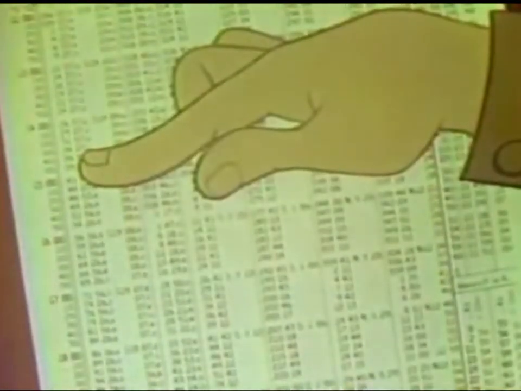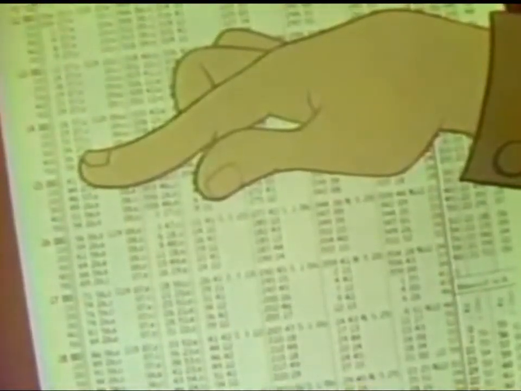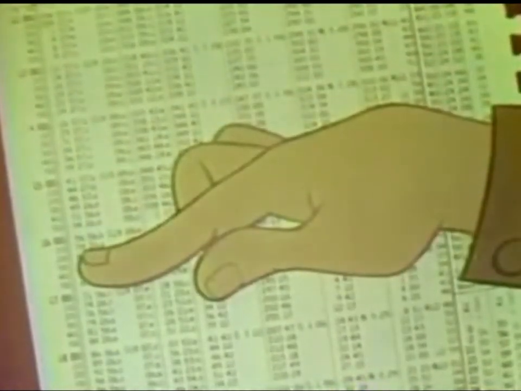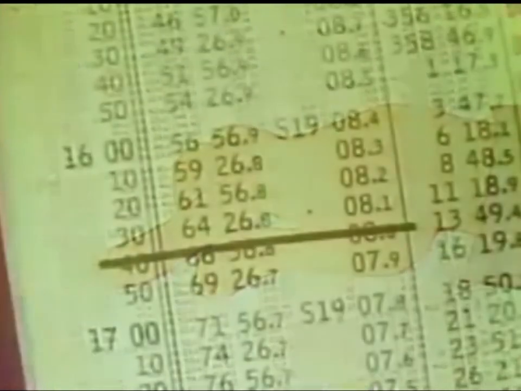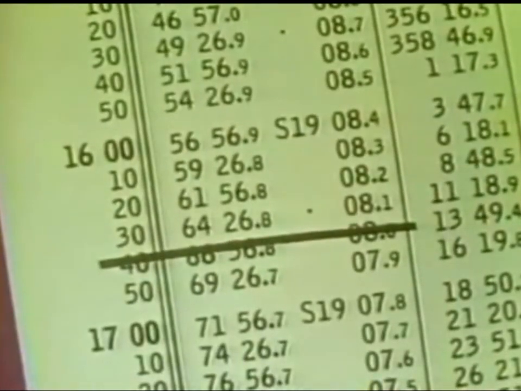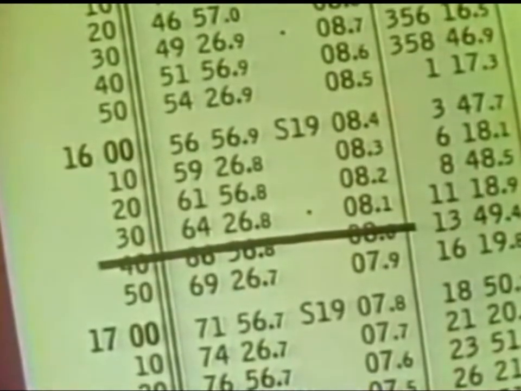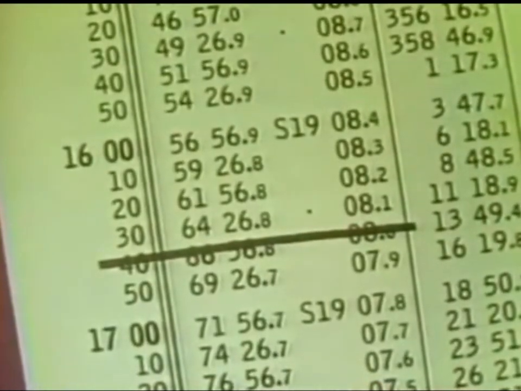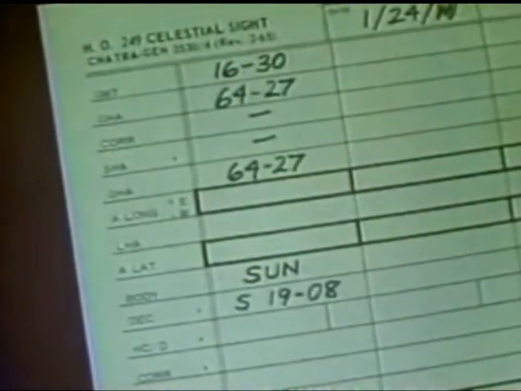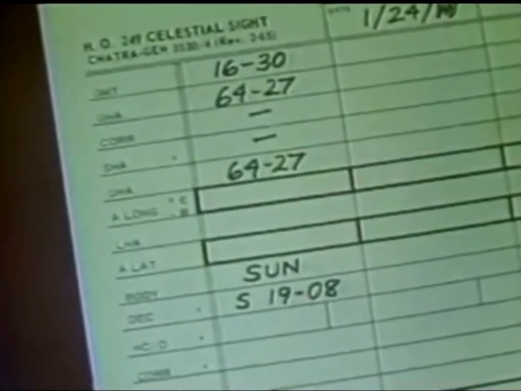Open to the page for January 24. Look down the Greenwich Mean Time column to 1630 and read off the GHA of the sun, 64 degrees, 26.8 minutes, or rounded off, 64 degrees, 27 minutes. Declination is 19 degrees, 8 minutes south. List GHA and declination on the sight form.